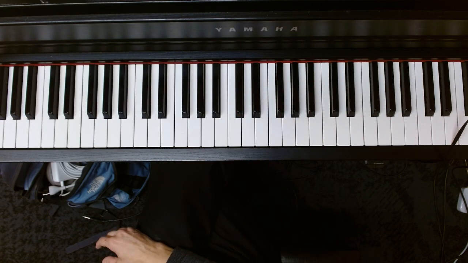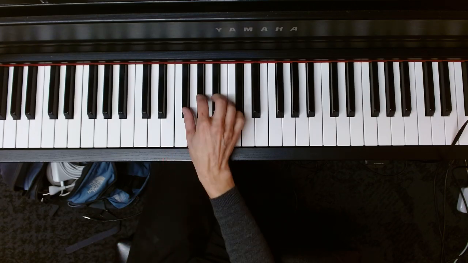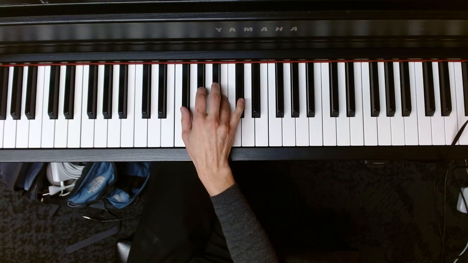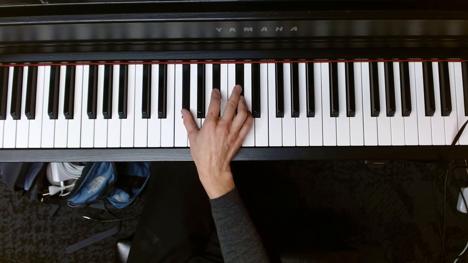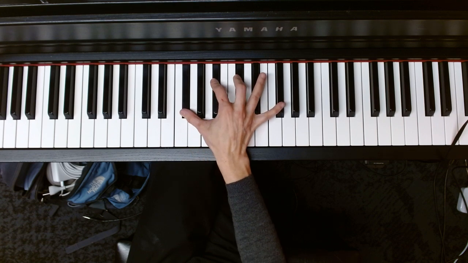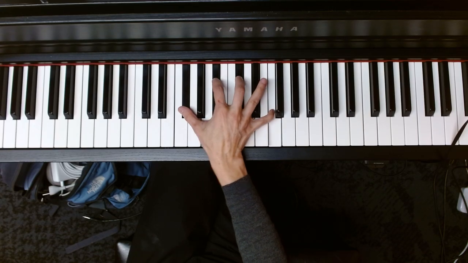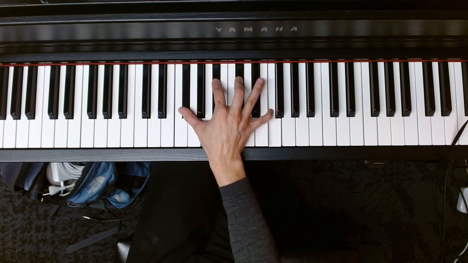Just one more. Let's try G flat major 7. Here's G flat. G flat major's right here. An octave higher, here's the top G flat. Half step down, G flat major 7 right there. Does that make sense?